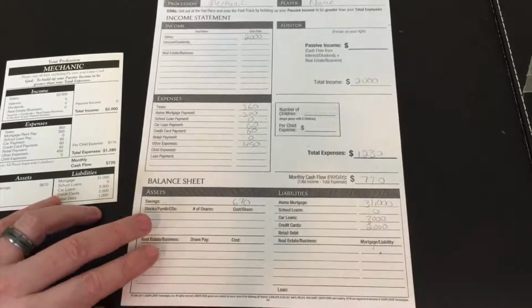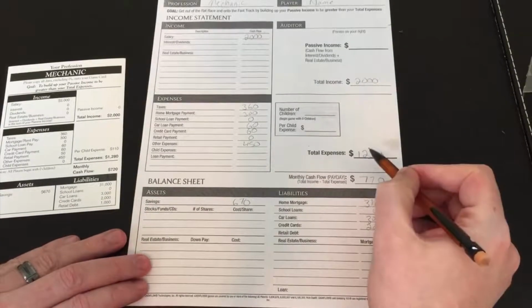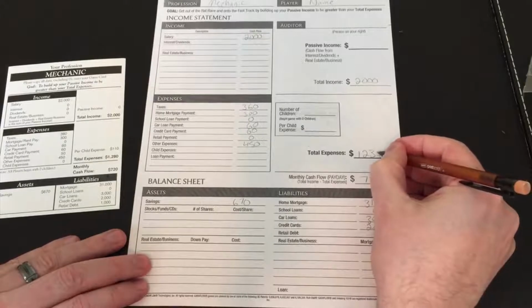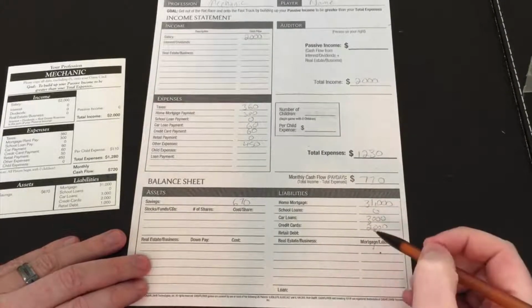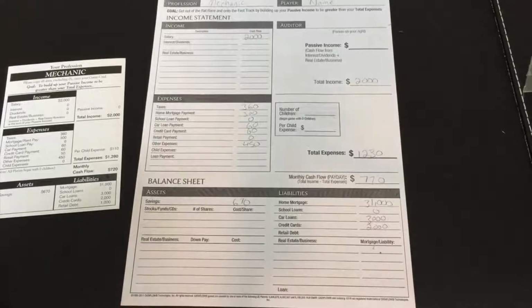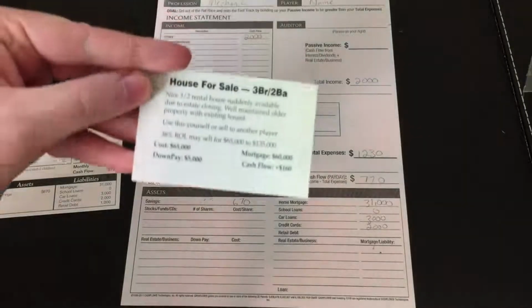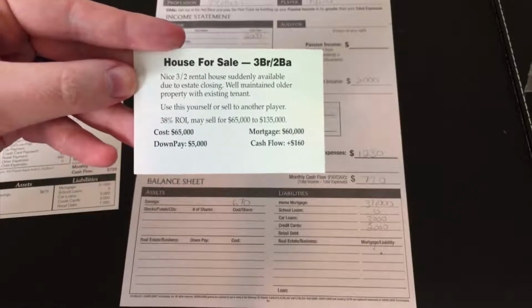So the goal of the game, of course, is to get your passive income to become greater than your expenses. One way to do that is to increase your passive income. Another way to do that, or to assist in that, is by decreasing your expenses by paying off liabilities over here. So I'm going to give you a couple of different examples of how you would do this. So we're going to start with this card right here. So this card's a house for sale. And I'm going to show you how you would enter this.